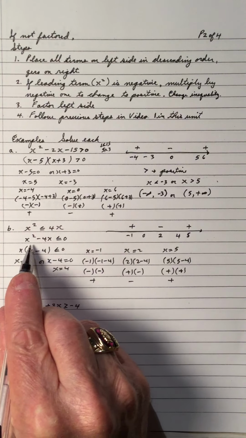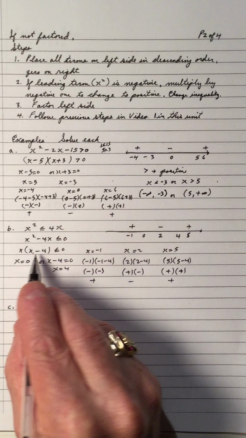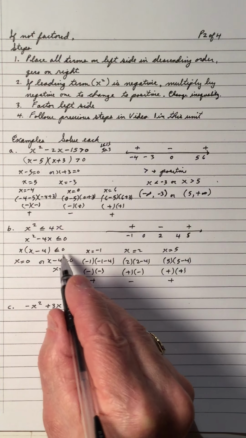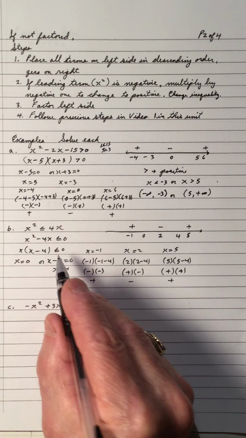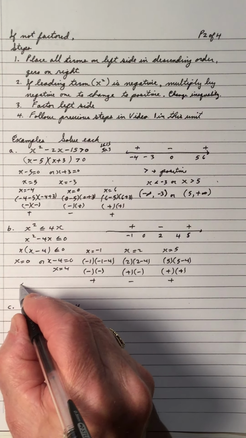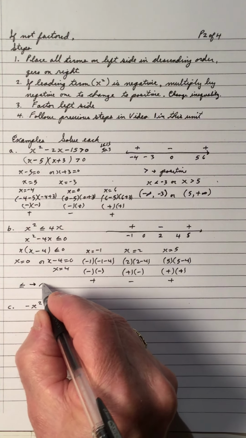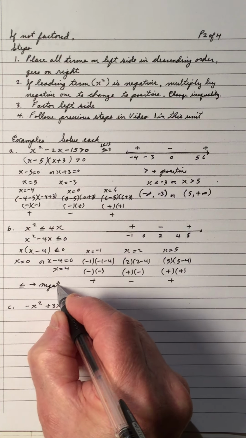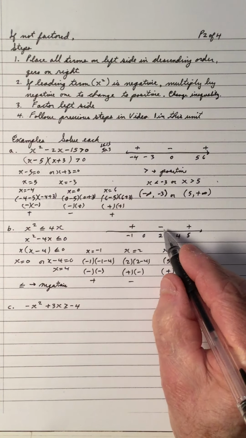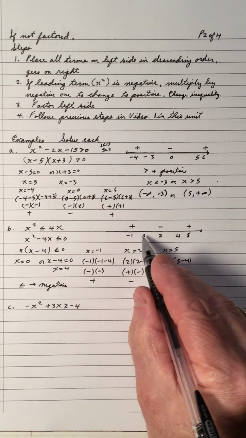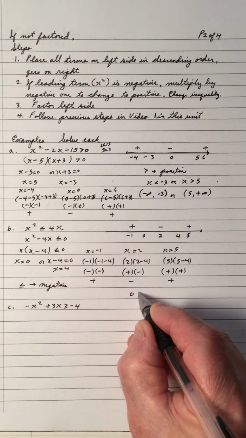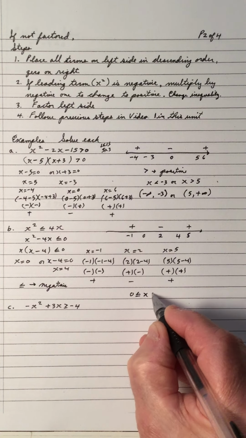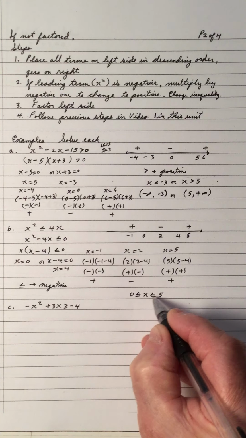And we take the inequality. It says that the inequality is less than or equal to 0. So less than or equal to is going to be negative. So the negative number is in between. Again, less than is in between. So it's 0 less than or equal to x less than or equal to 5.